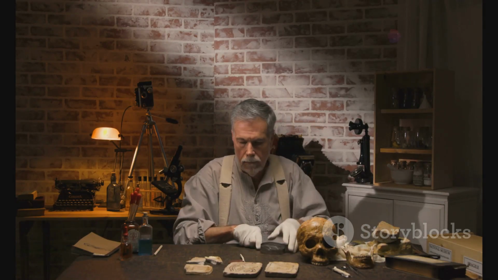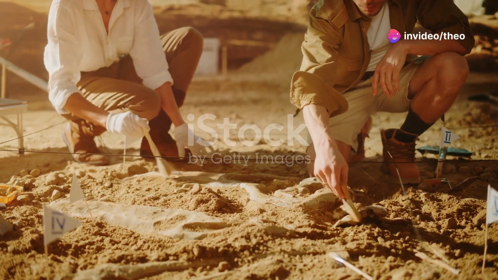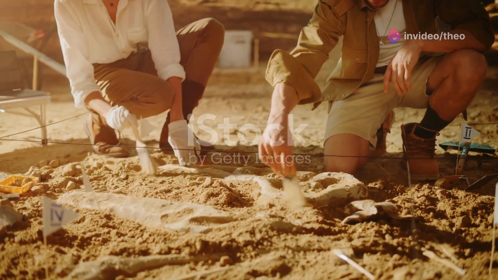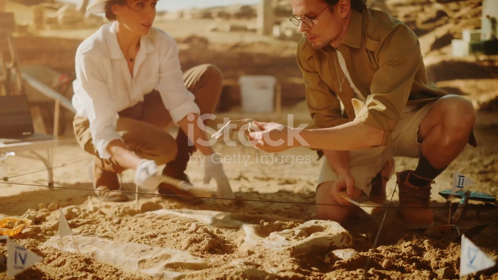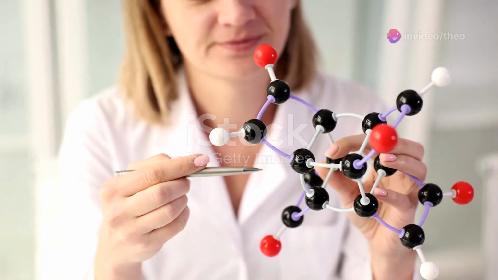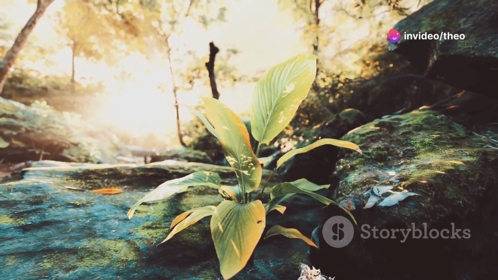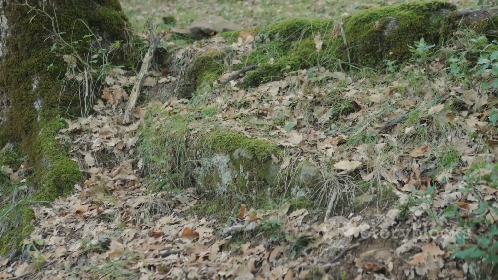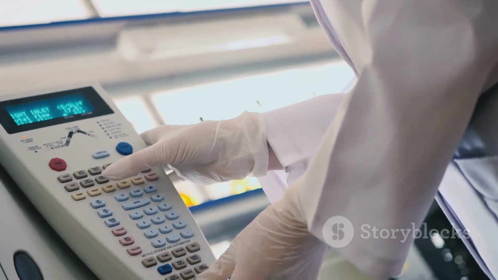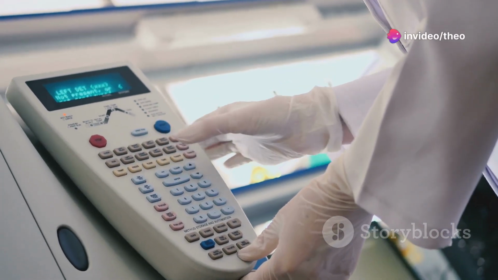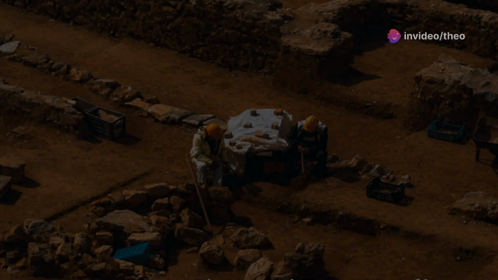Carbon dating is a scientific method used to estimate the age of organic materials. It's incredibly useful for archaeologists, historians and scientists who want to understand when certain artifacts were made or when living things like plants and animals died. This process relies on a radioactive form of carbon called carbon-14. All living things absorb carbon-14 from the atmosphere, but once they die, they stop absorbing it, and the carbon-14 in their remains starts to decay. This decay happens at a predictable rate, making it possible for scientists to measure how much carbon-14 is left and estimate how old the material is.